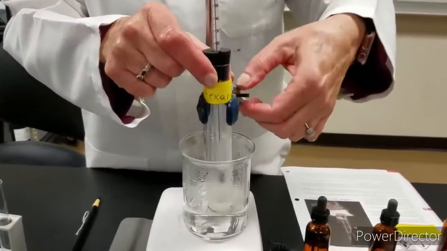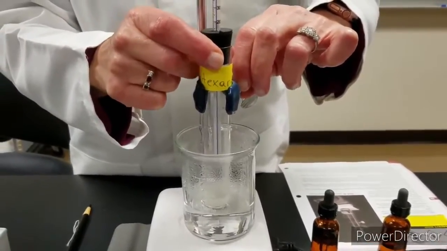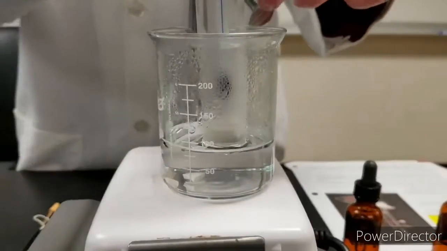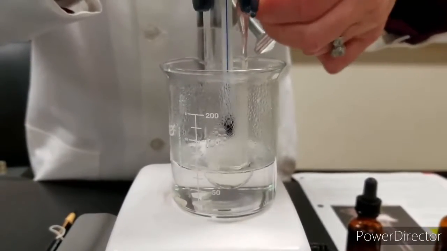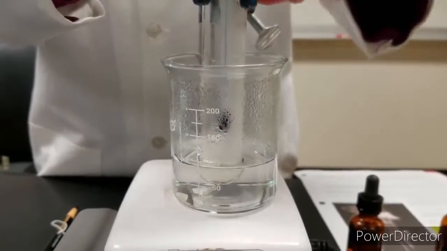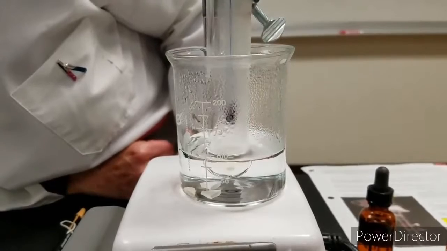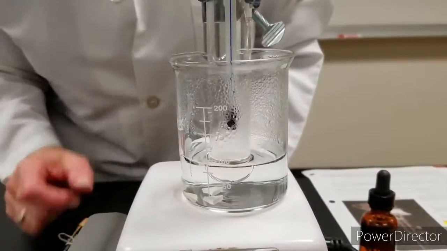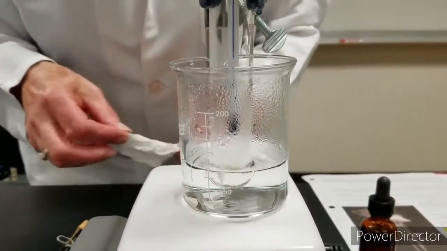I'm going to watch for the liquid to boil in the water. And it's beginning to boil or condense, as you can notice in the test tube.